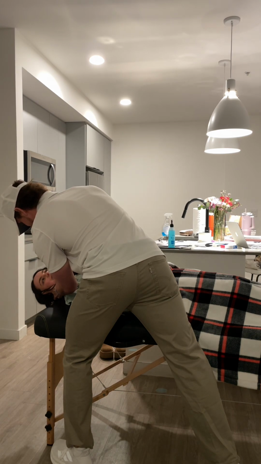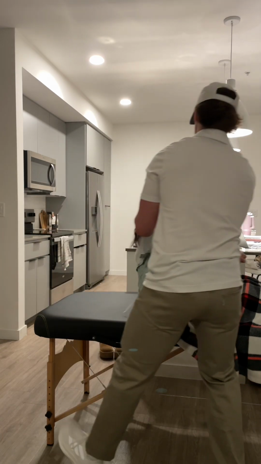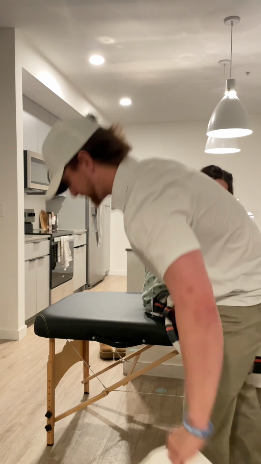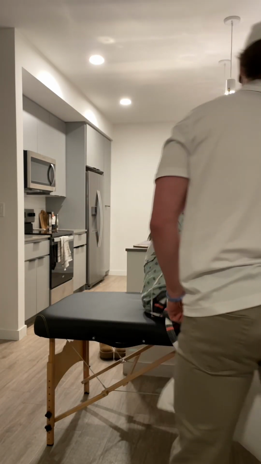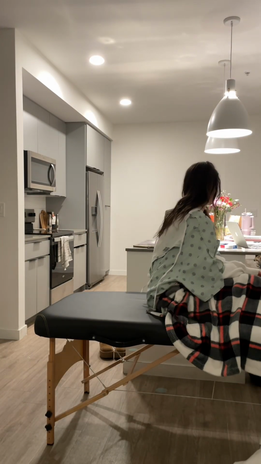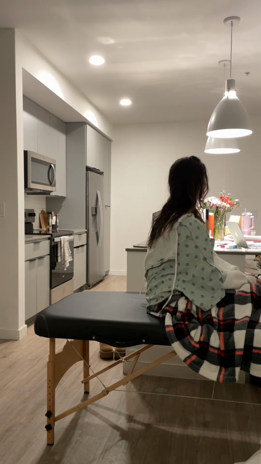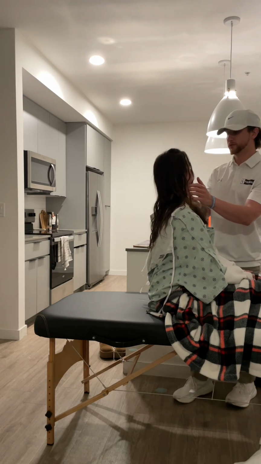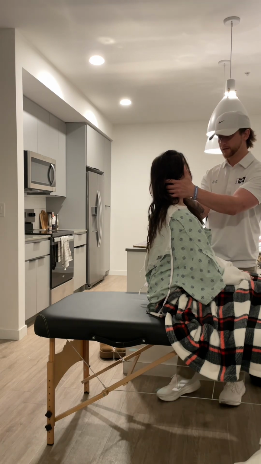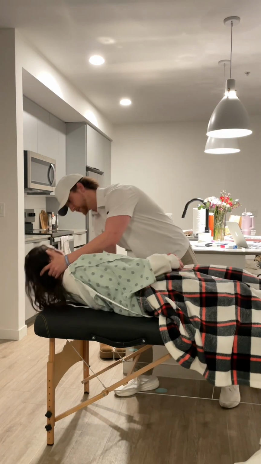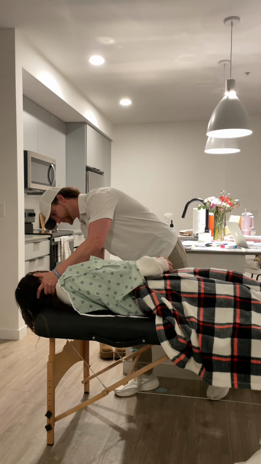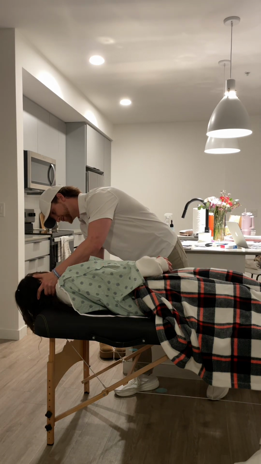Hold this for a second. Coming right back up. And then we're going to do the same thing on the other side, okay? So nice and tall for me. We're going to hold your head right here. Okay, ready, set, go. Good.